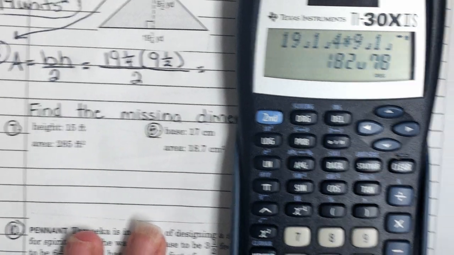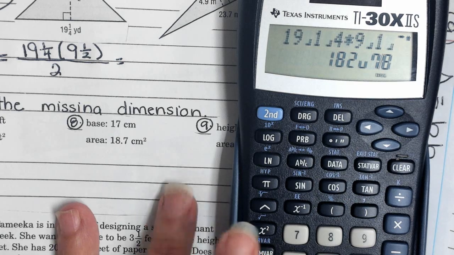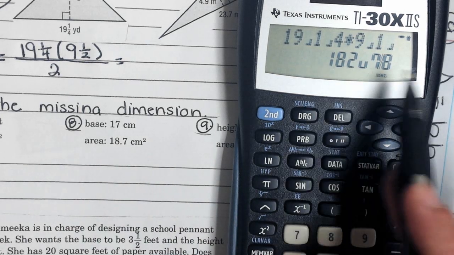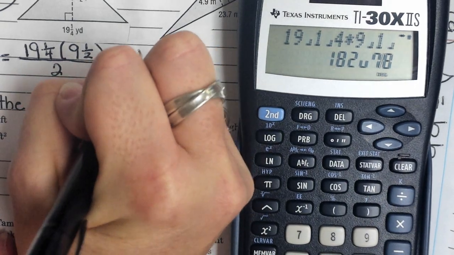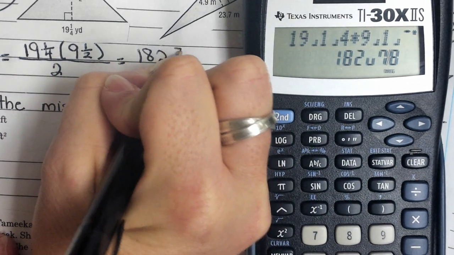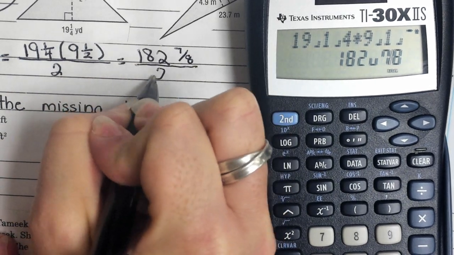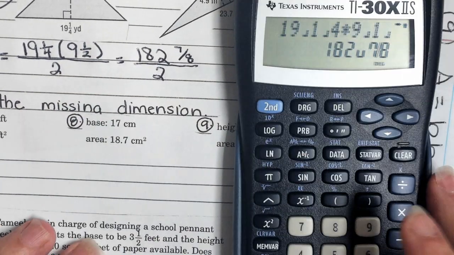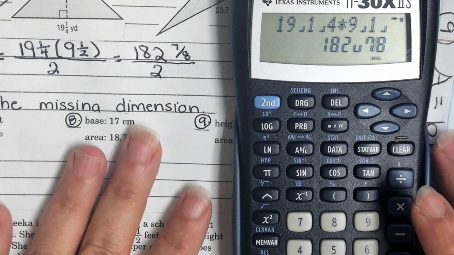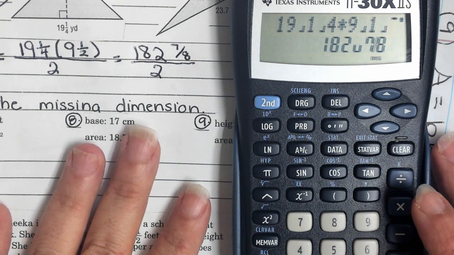I'm going to kind of scoot my paper over so I have room. Okay, so that lovely number there goes on the top. But you are not finished yet because we've still got to divide by 2. Is everybody good so far? Okay, try it. Like, try to key that in.